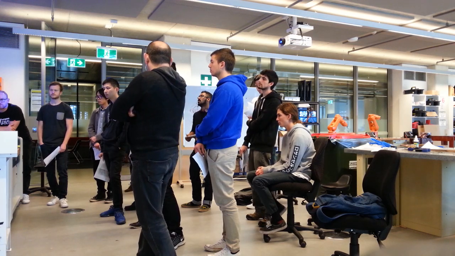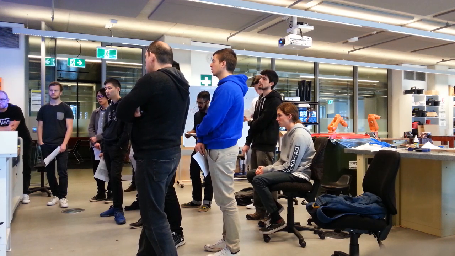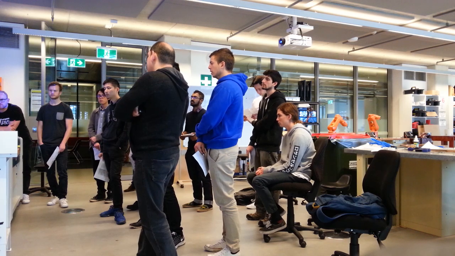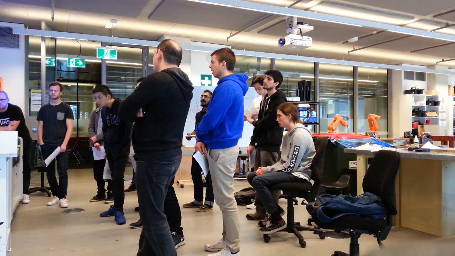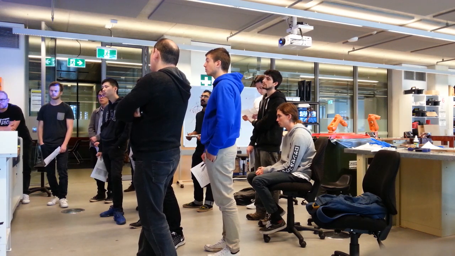G03, we're making a counterclockwise line. That's all it is. We have X and Y values, and I and J values. What can you find here? What's the strange thing?